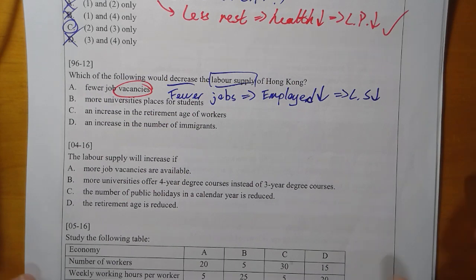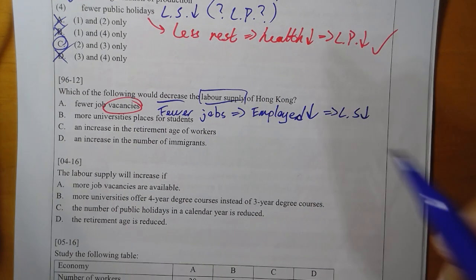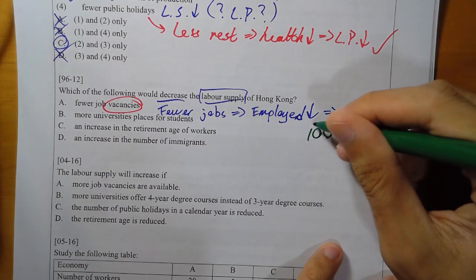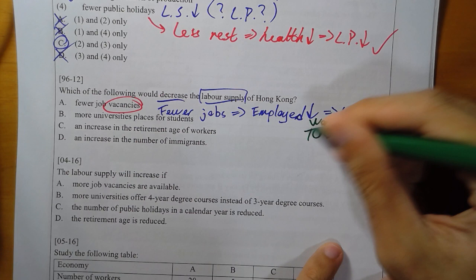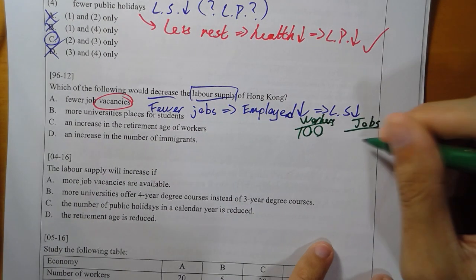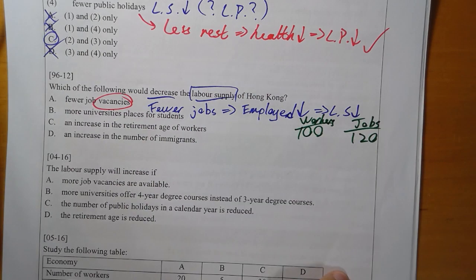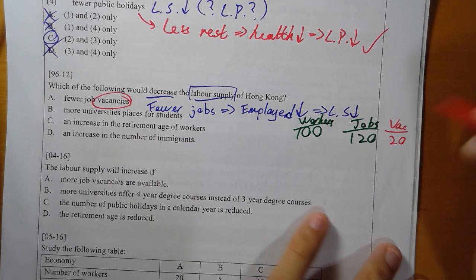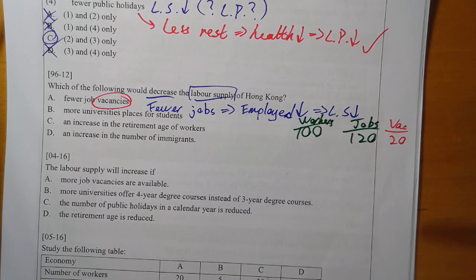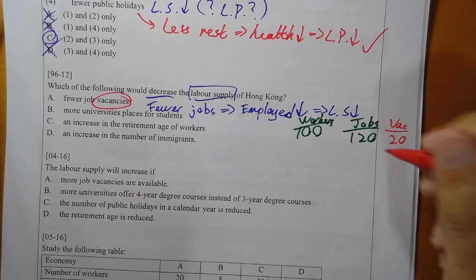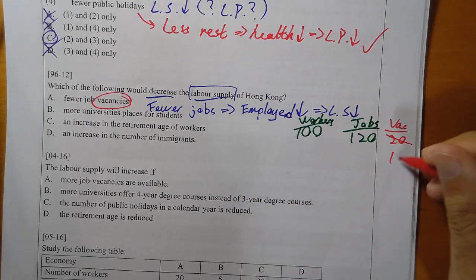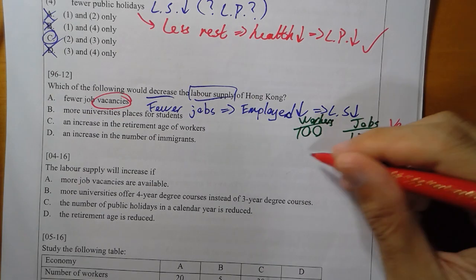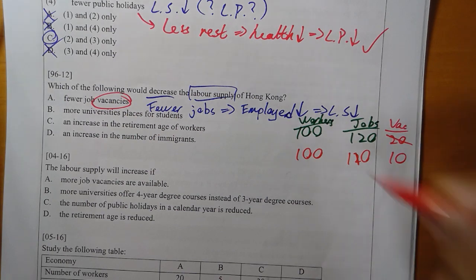For example, here, let me say a few examples. Let's say number of workers, this is workers. Then jobs, originally 120. 得唔得 120. So here, vacancy would be 20. Alright, 係咪啊？好啦 now let's say right now the vacancy decreased to 10. Which means jobs would become 110. Still 100 workers, right? You see?